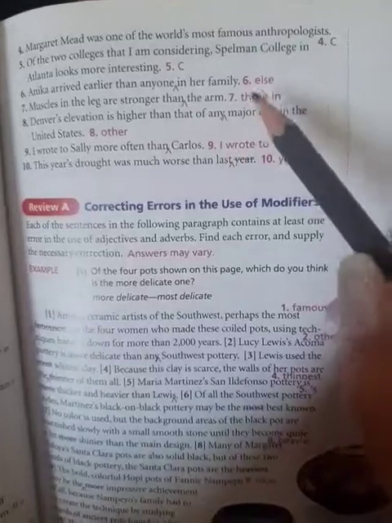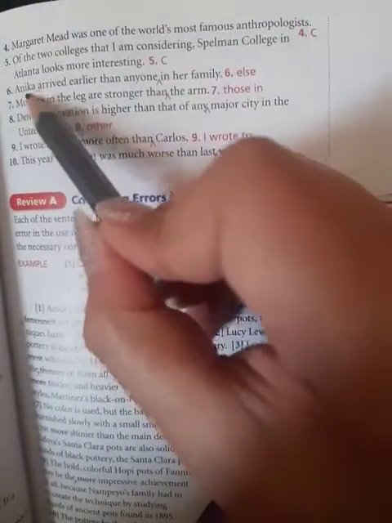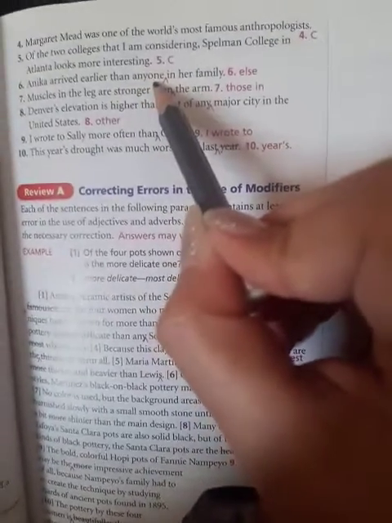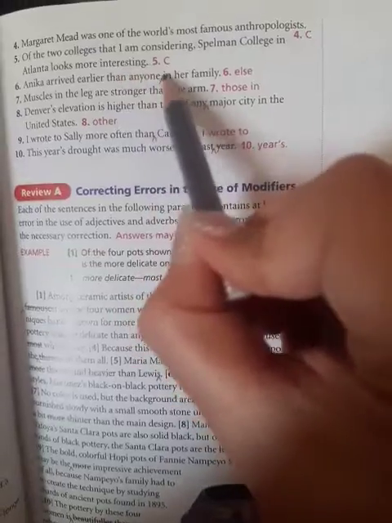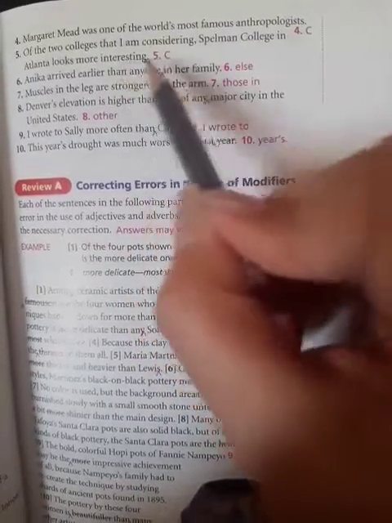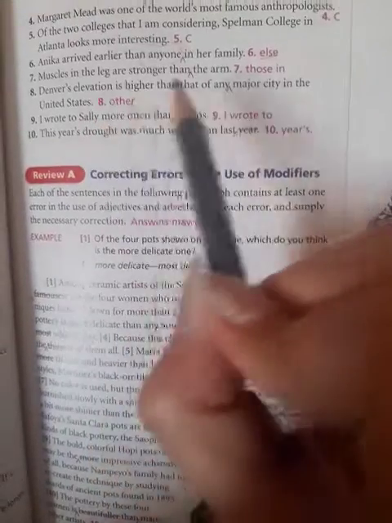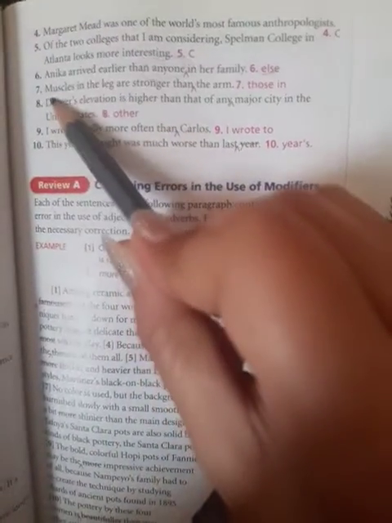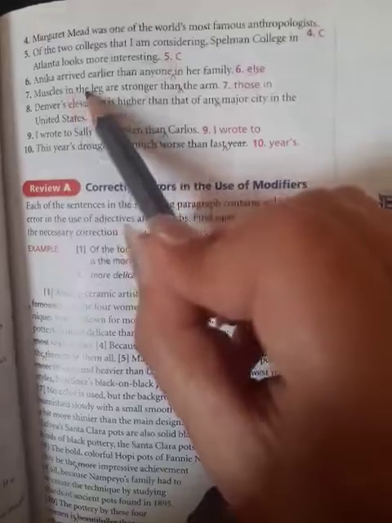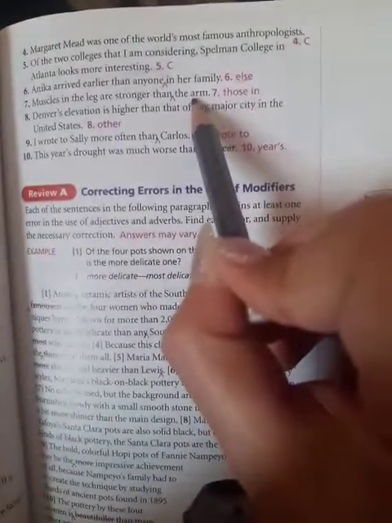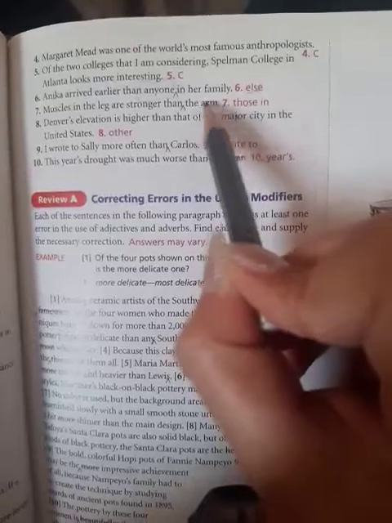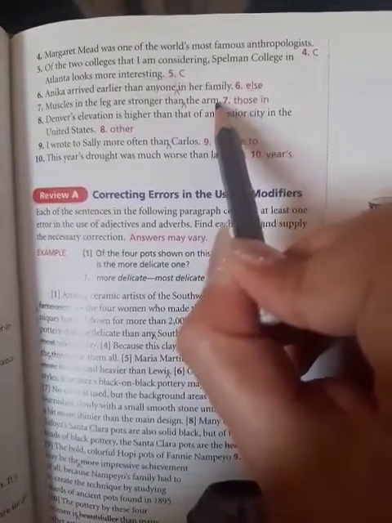I want you to move to number 6, guys. Anika arrived earlier than anyone. So here, I told you before that if you use anyone in a comparative structure, you have to use else after it. Okay? Look at number 7. Muscles in the leg are stronger than the arm. Here, the structure of the comparison is unclear.